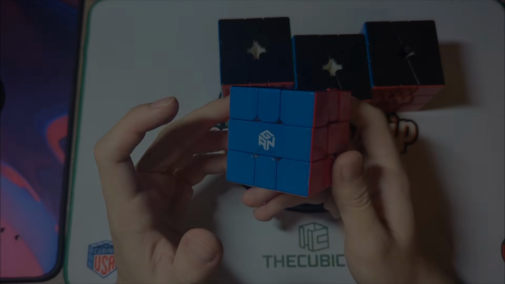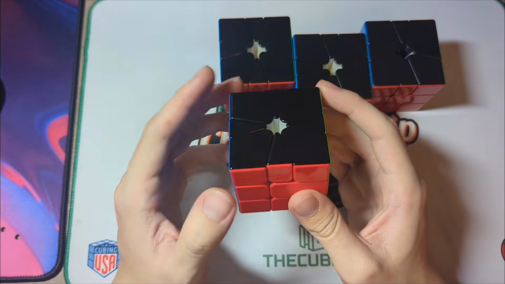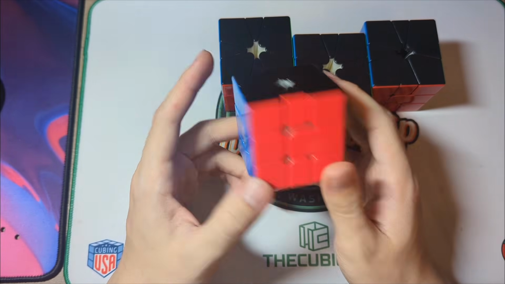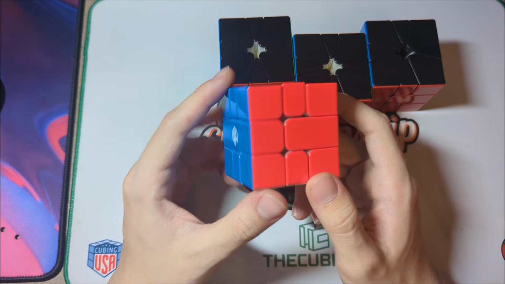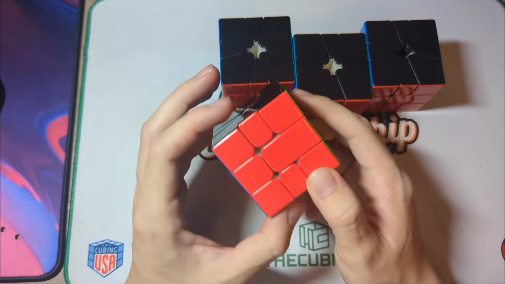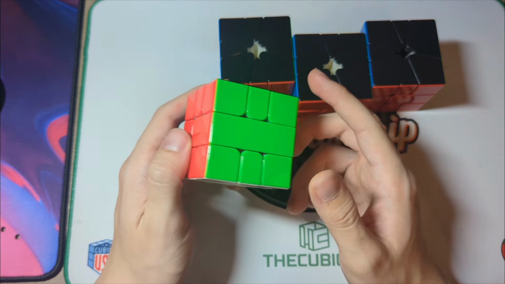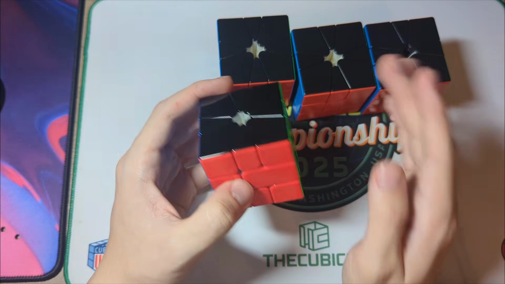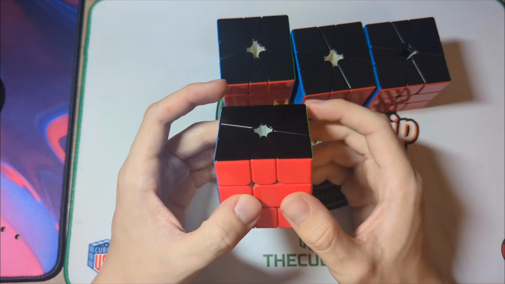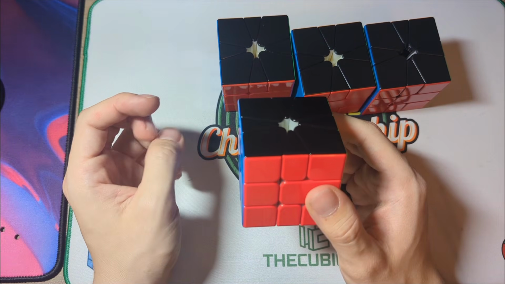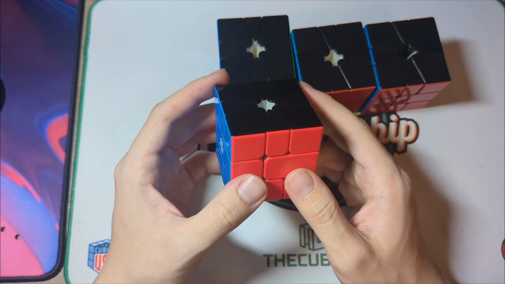Hey guys, in this video I'm going to be doing a tutorial for all the non-parity Square-1 EPs. I always get a lot of questions asking, how do I solve my EP cases, or if people should learn all the however many EP algorithms. The answer is no, you do not need to learn all of the EP algorithms, and a lot of them too are just very not finger trick optimal.